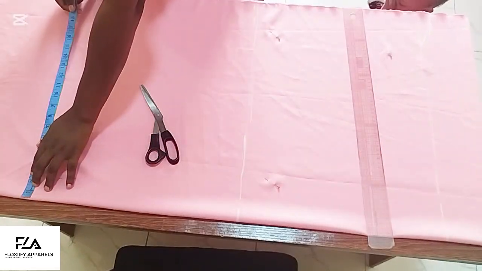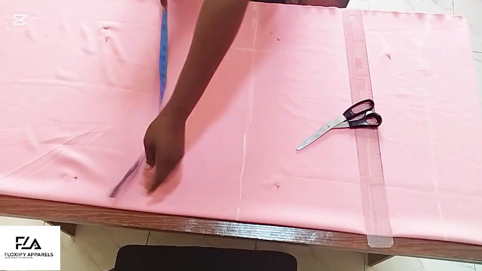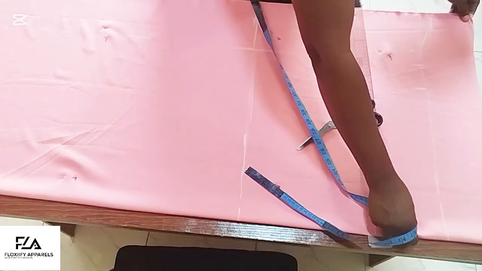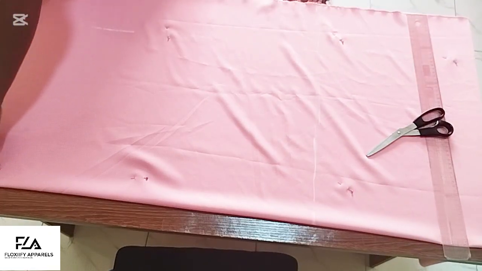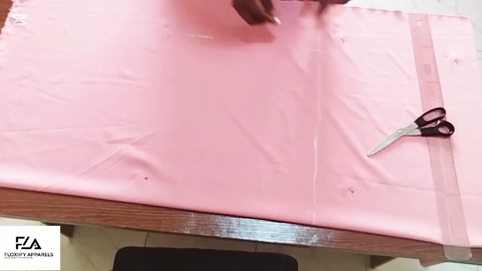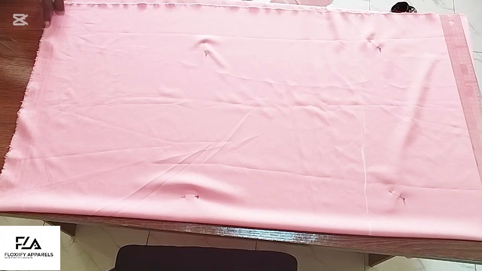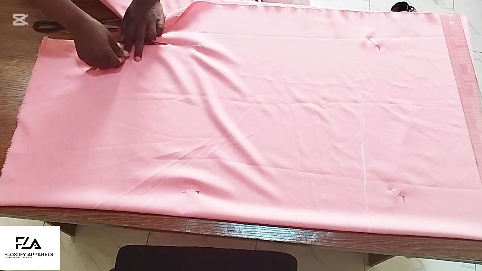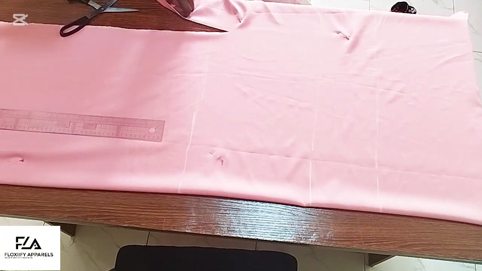So for the down part, I was not done marking out my body measurement. So from the hip, I went ahead to get the total of what I measured there and mark all the way down to the hem of this dress, right? So, and I'm going to be connecting with a straight line. Then go ahead and cut out what you've marked out. Please don't forget to add your allowance for ease.